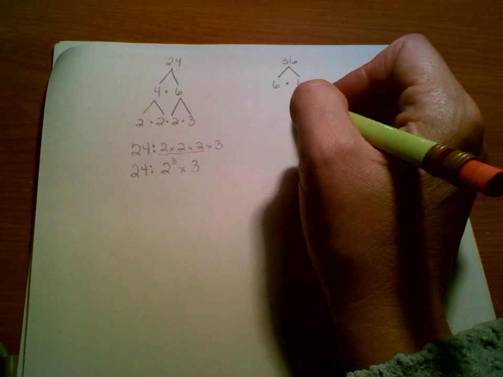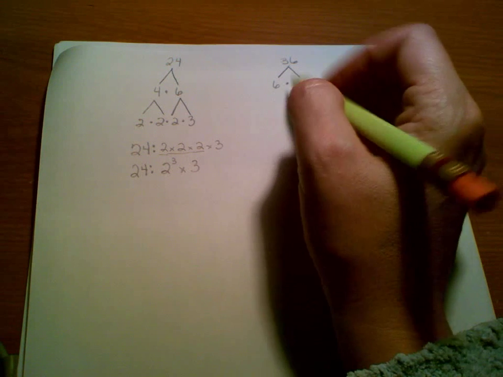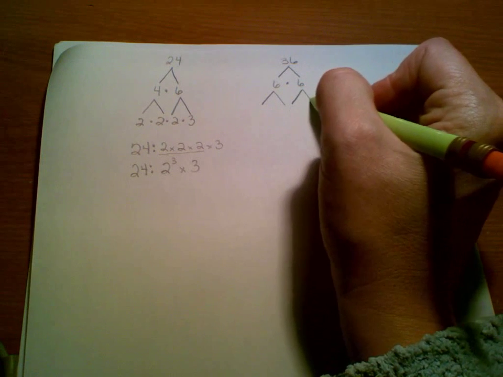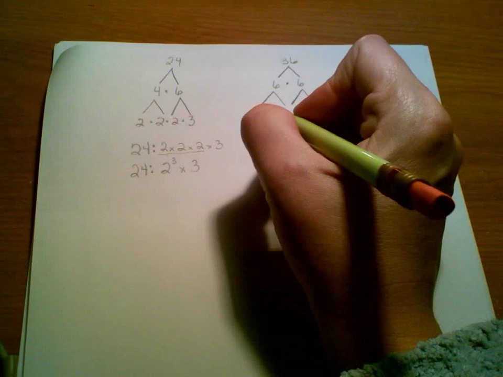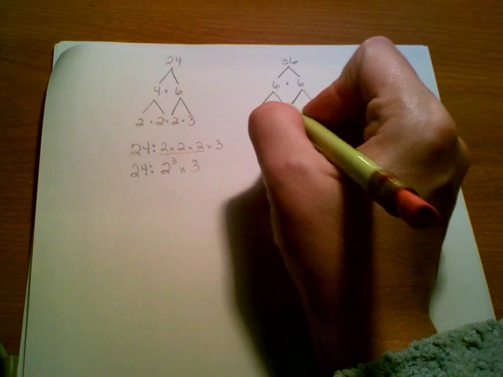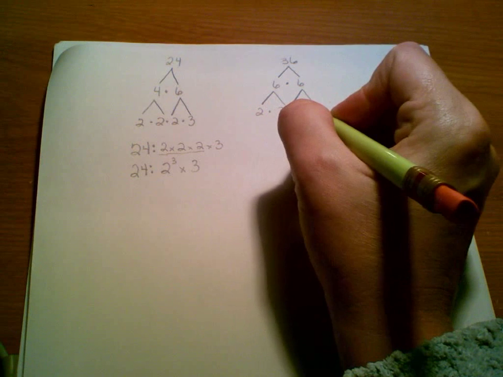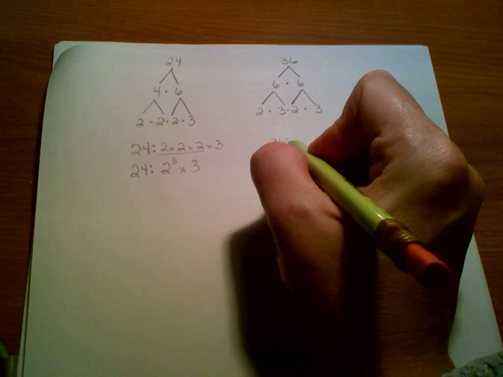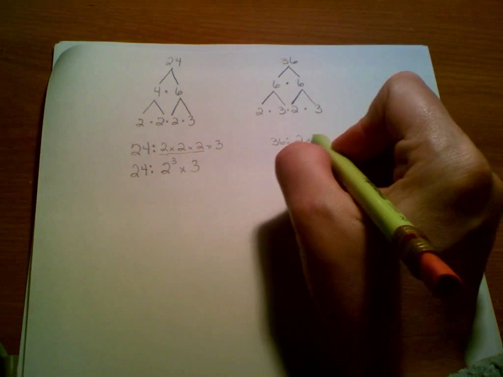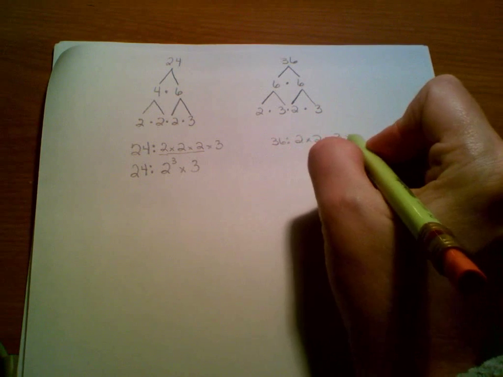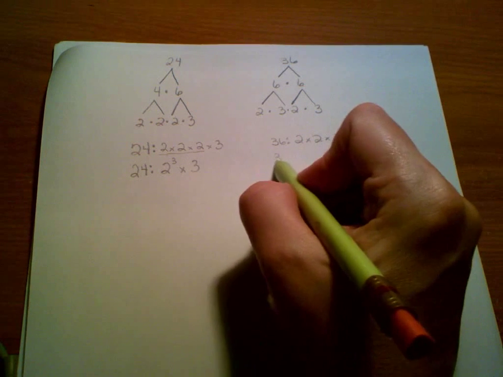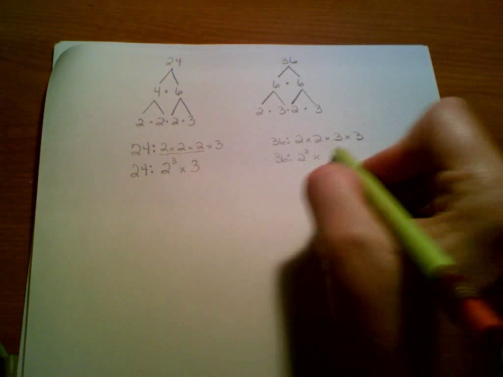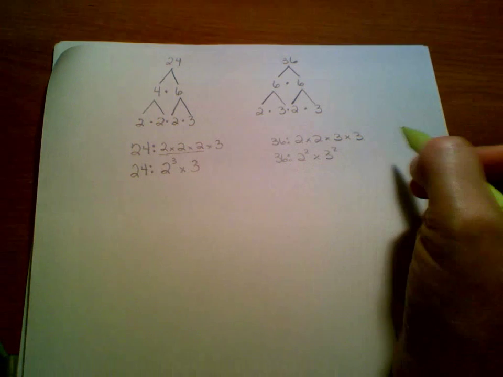So we ask ourselves, now that we have 6 times 6, is 6 prime? The answer to that is no, so we're going to continue to create factors. The factors of 6 are 2 times 3 times 2 times 3. And to write out the prime factorization for 36, it's 2 times 2 times 3 times 3. That written with exponents is 2 to the power of 2 times 3 to the power of 2.